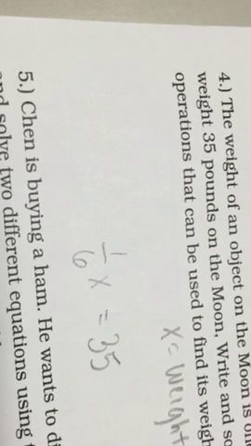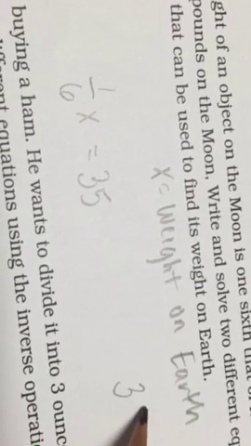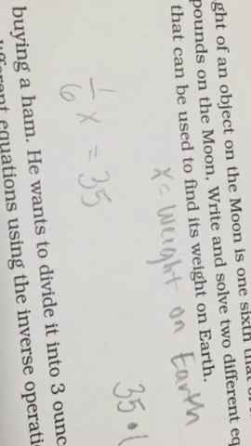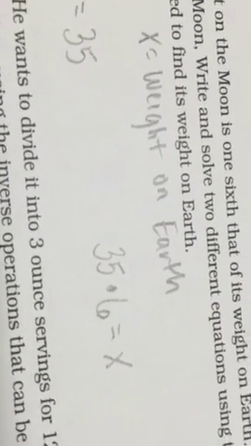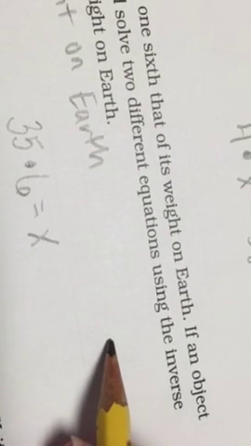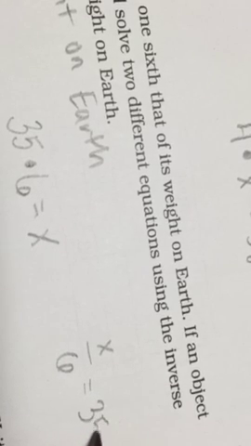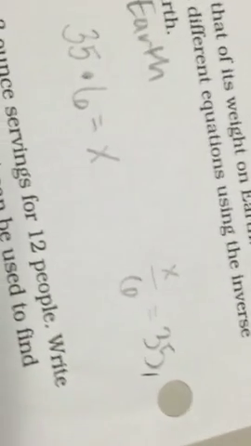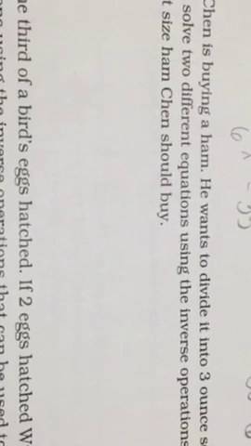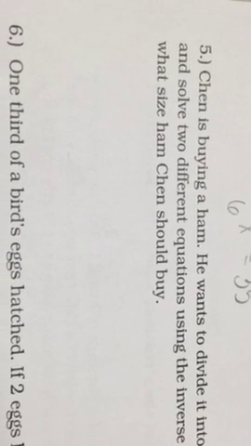From that equation, we could change it and write 35 times 6 would give us the weight on Earth. We could also write the weight divided by 6 would be 35 pounds on the moon. Okay, and I'll let you figure out which one of those is easiest for you to solve. Let's take a look at number 5.